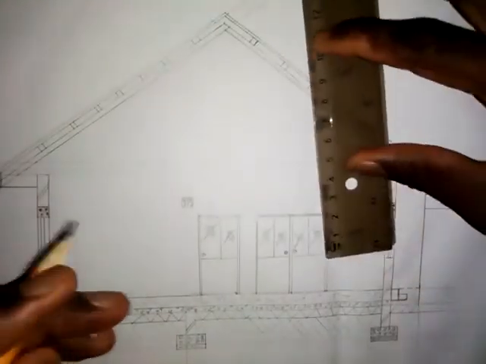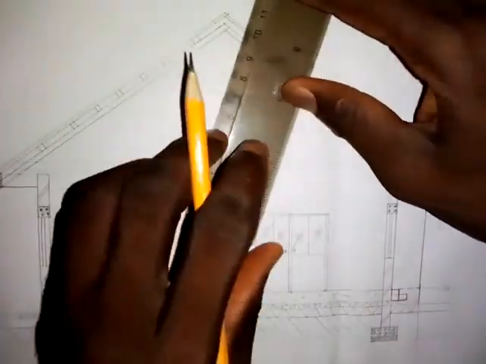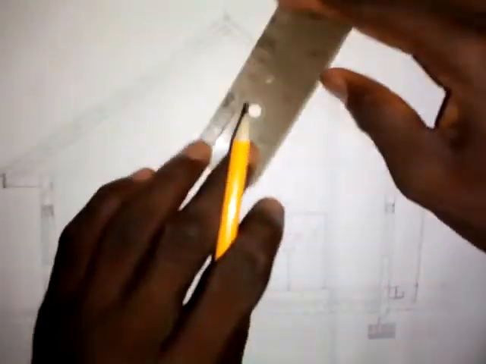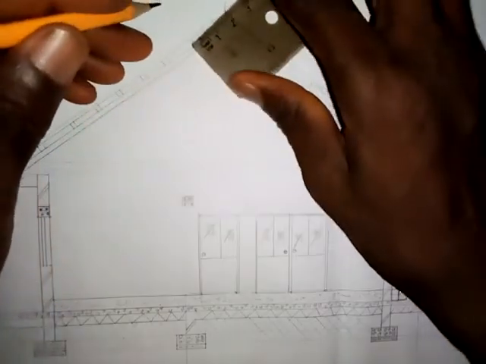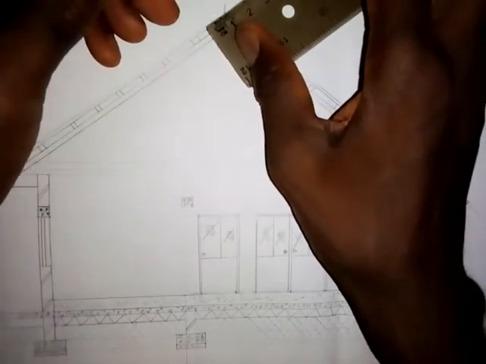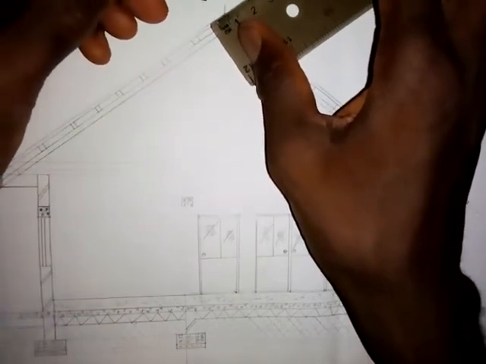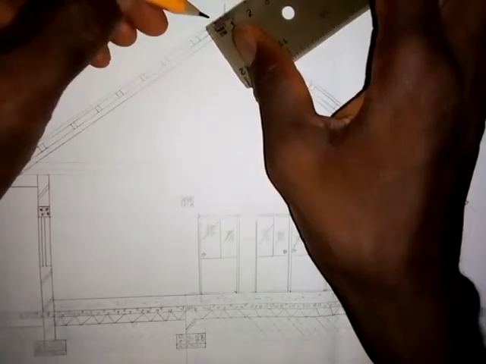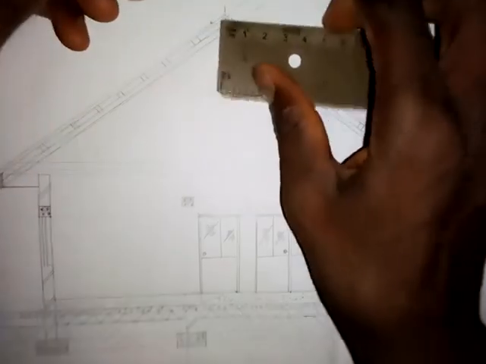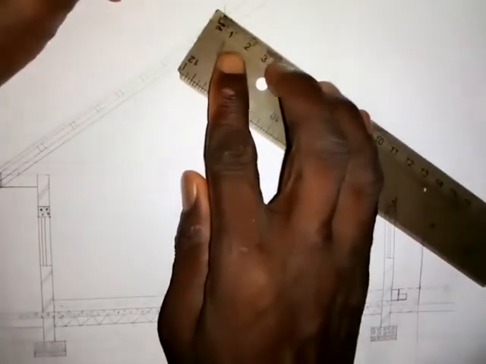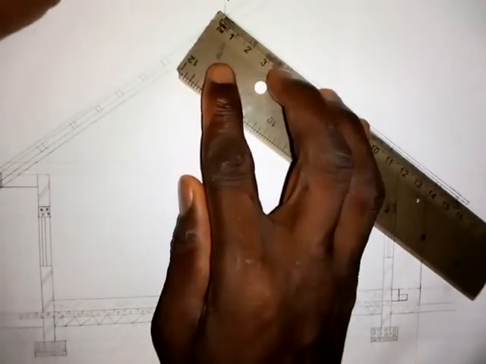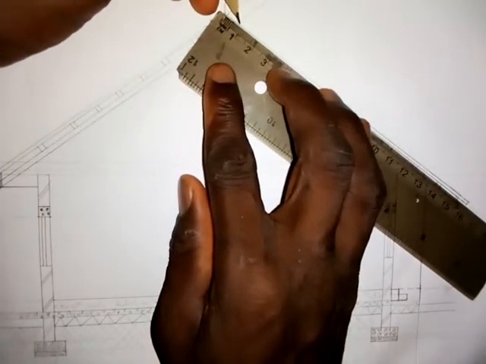Okay, so I need to put the ridge cap. Just draw a vertical line up a little bit. Come here and take a measurement of the ridge cap. If it is not given, just take a measurement of something like 8 millimeters here, and you also take 8 millimeters on this side.